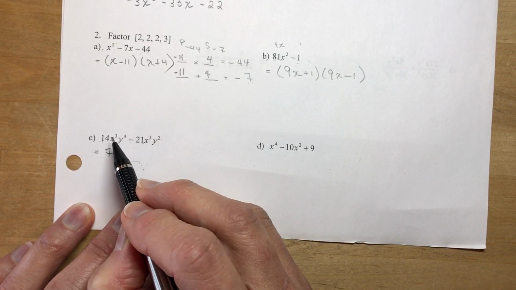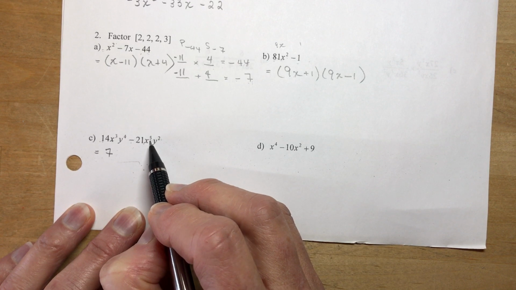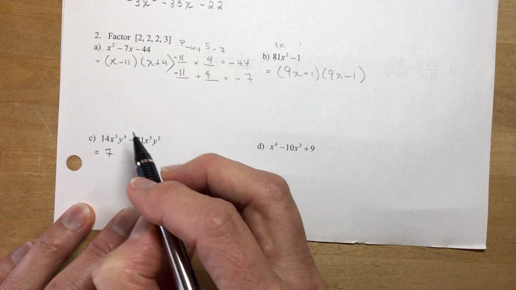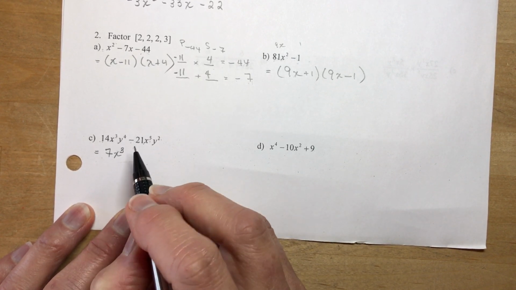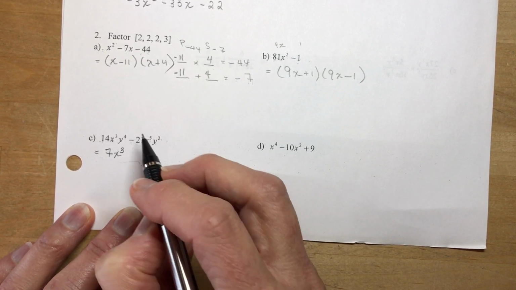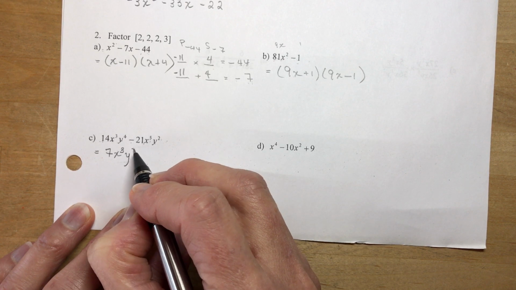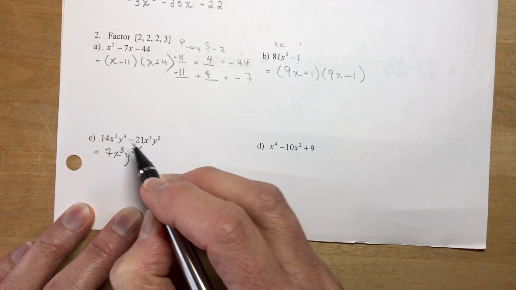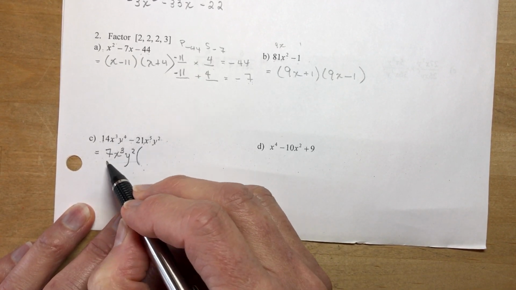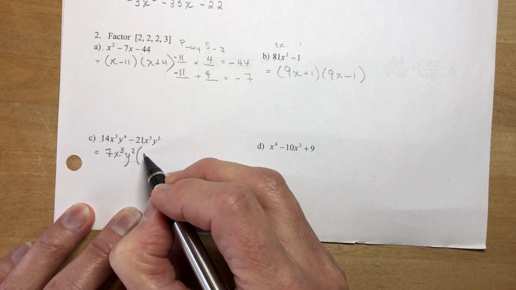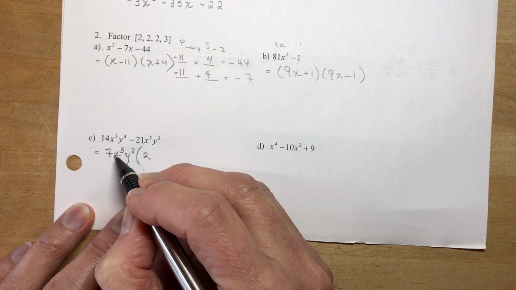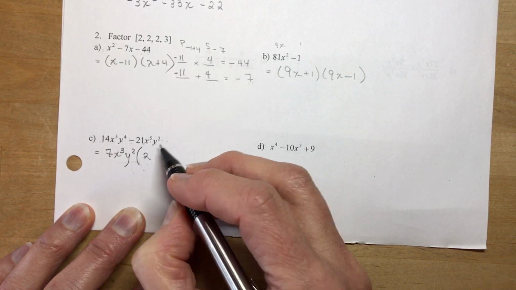Now you look at the x's. This one has 3, this one has 5. So the most I can take from each term is 3. So I put x cubed. And y to the 4th and y squared, so the most from each would be y squared. And now I divide each of these terms by this number that I've pulled out. So 14 divided by 7 gives me 2. X cubes, well, they divide out. Y to the 4th, y squared.